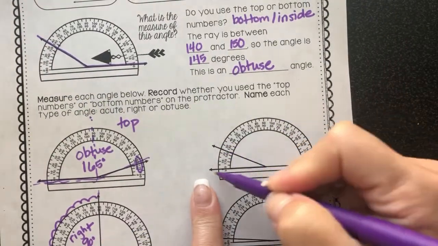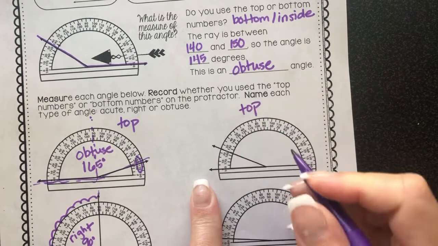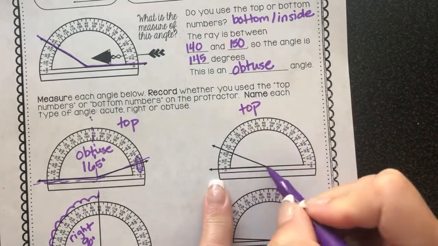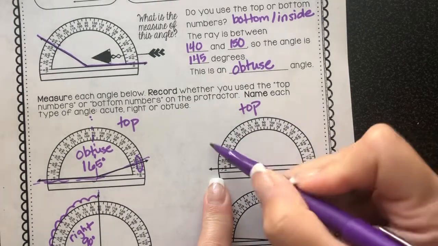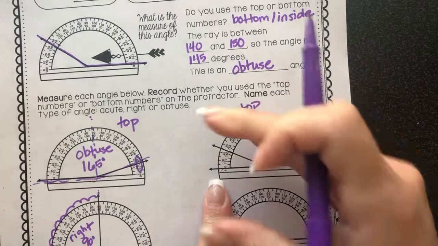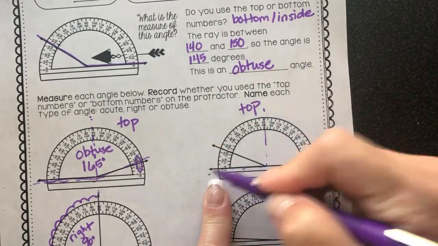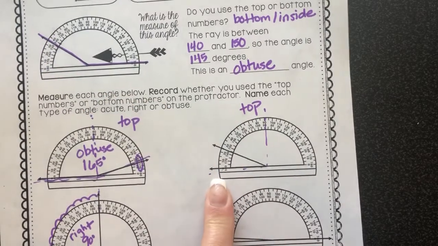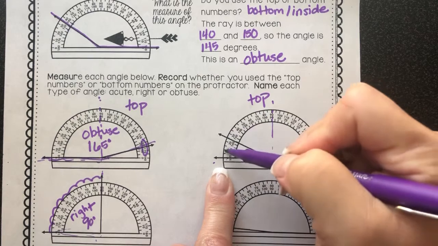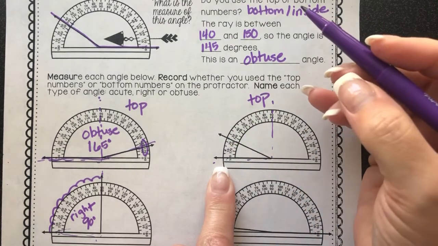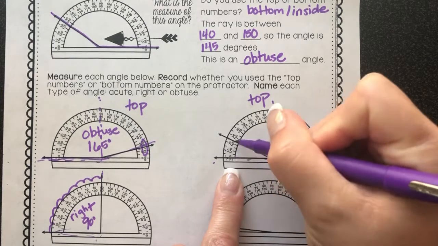This one is also open to the left, so we're going to be using the top numbers. Okay. I have one of my rays running through the 0 that's on the left. Now, I can also tell that this is a very small angle. It's less than 90. Here's 90, okay? That means it's an acute angle, okay? So I need numbers that are less than 90. These inside numbers are greater than 90, okay?